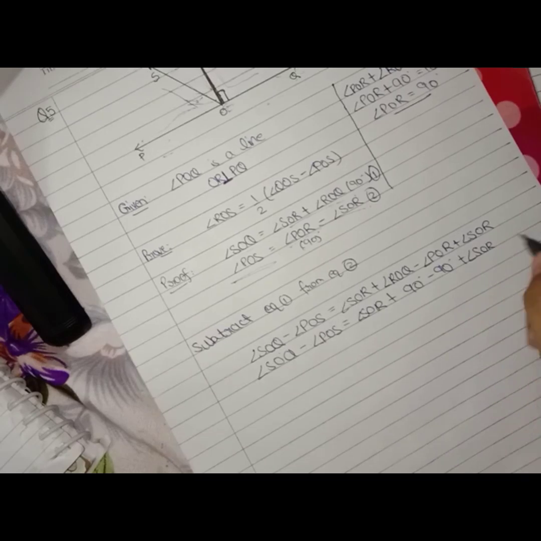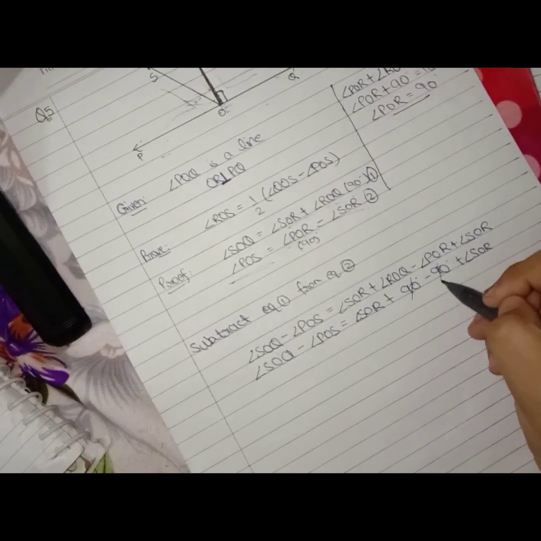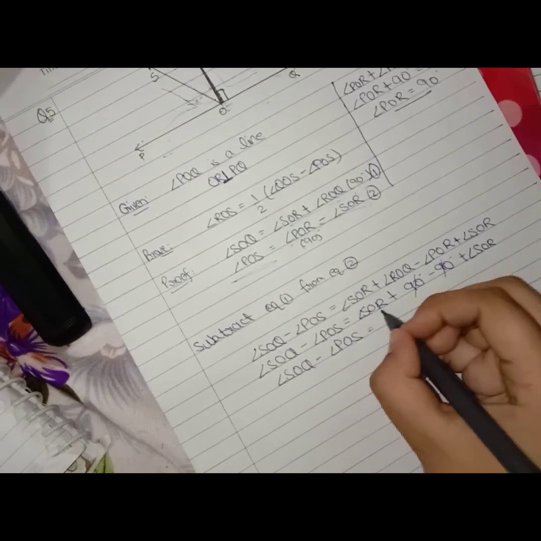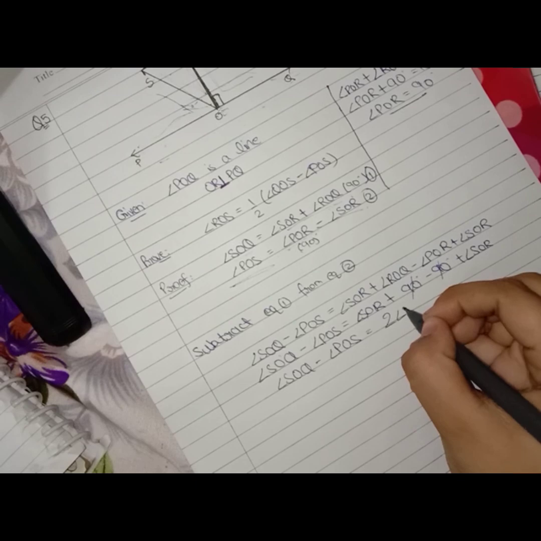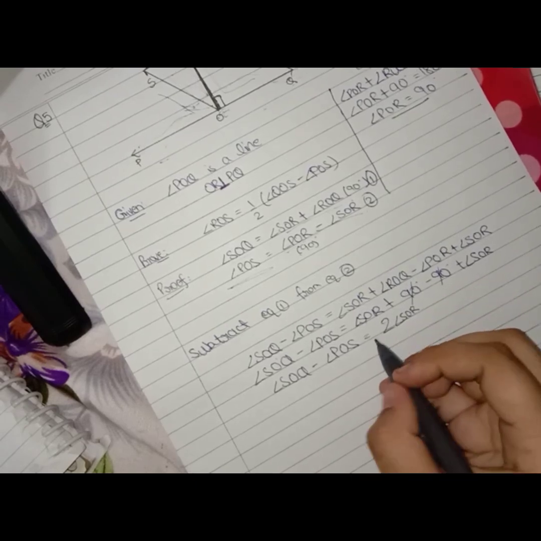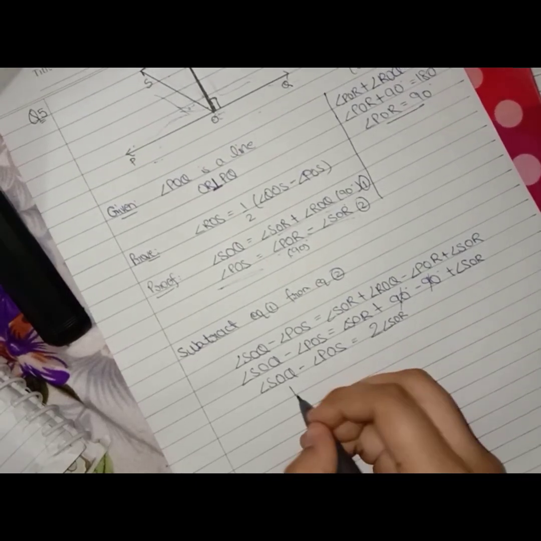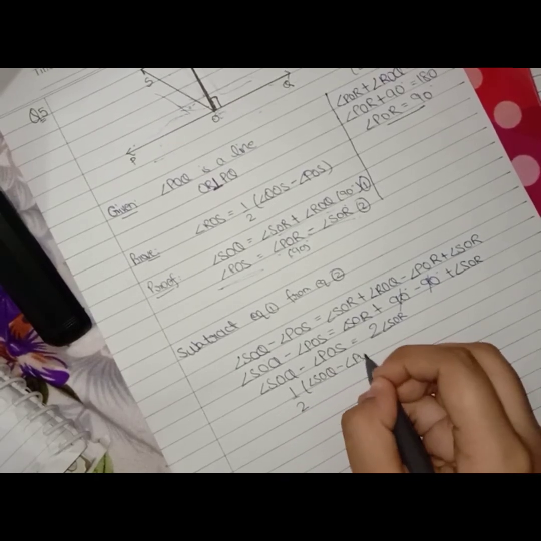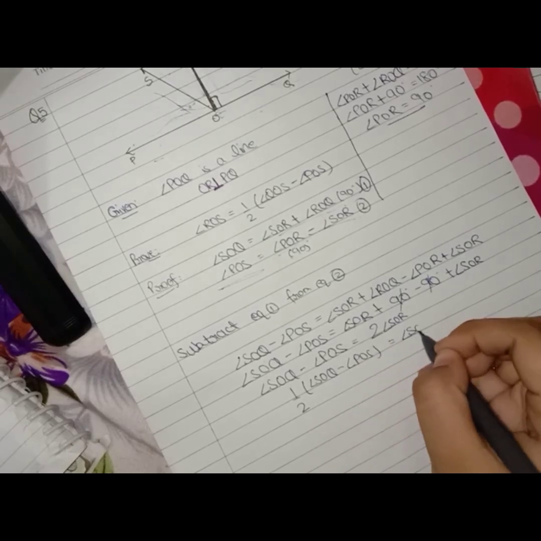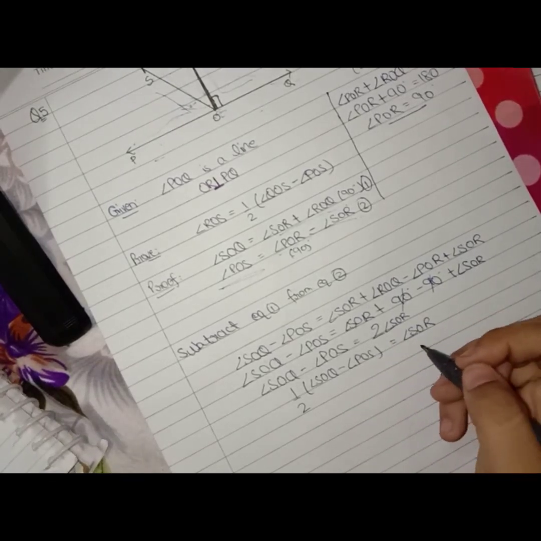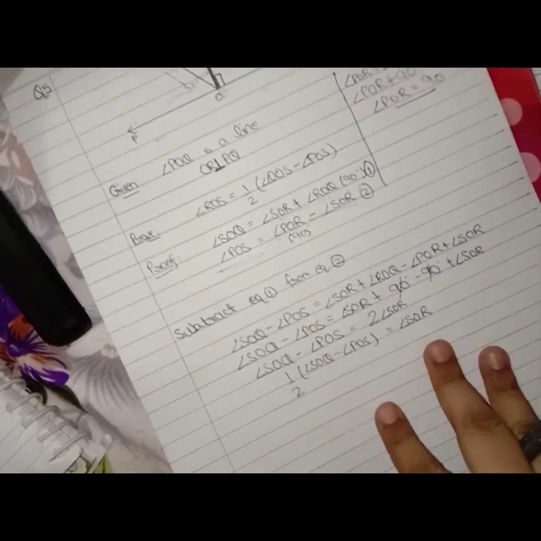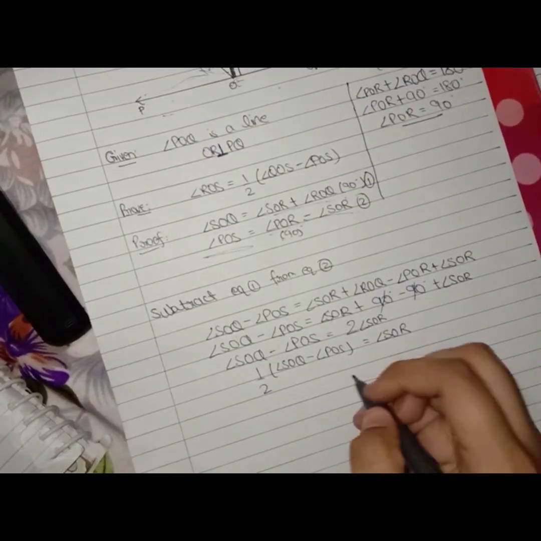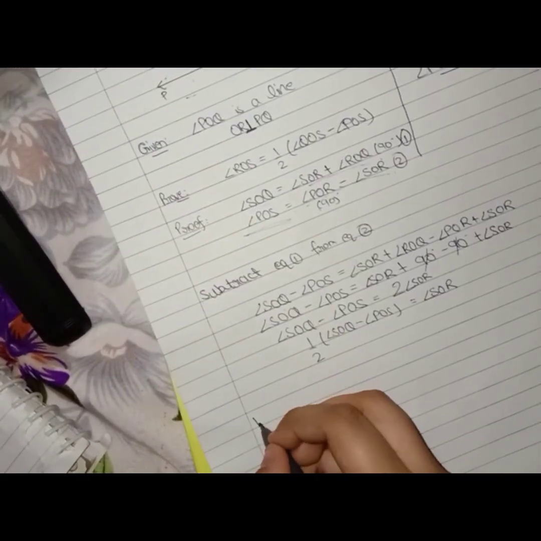SOR. Okay, so 90 and 90 are cancelled. SOQ minus angle POS equals, there are two SORs, so 2 angle SOR, and this is multiplying, so it will come as half here. Angle SOQ minus angle POS is equal to angle SOR, or you can simply write angle ROS as was given in the question, and that's our final answer.